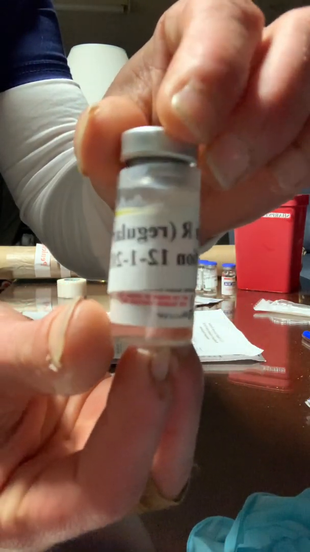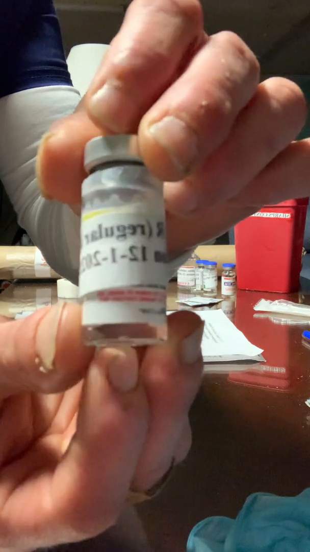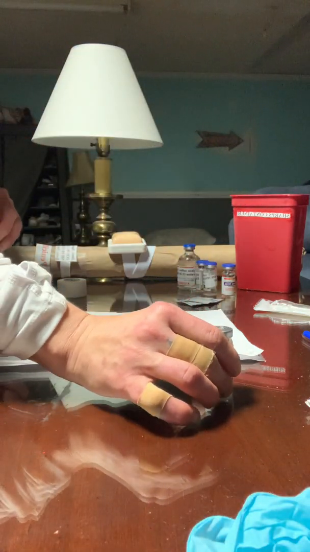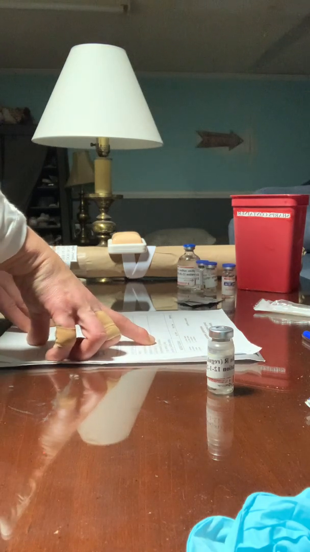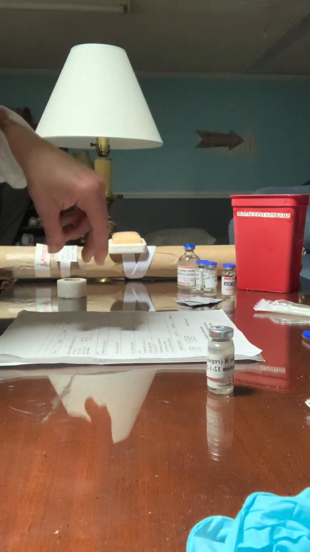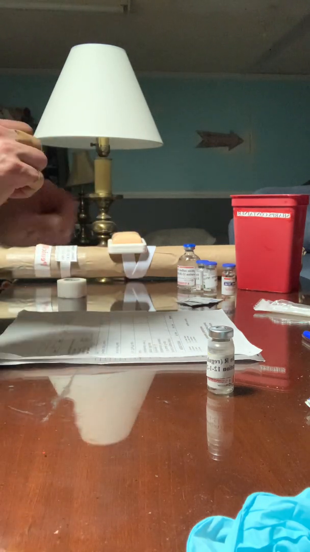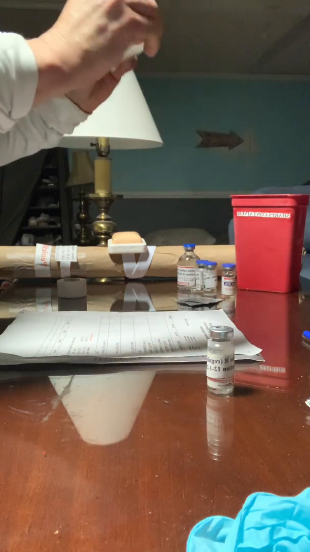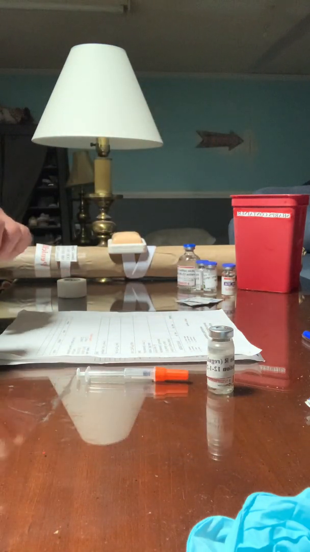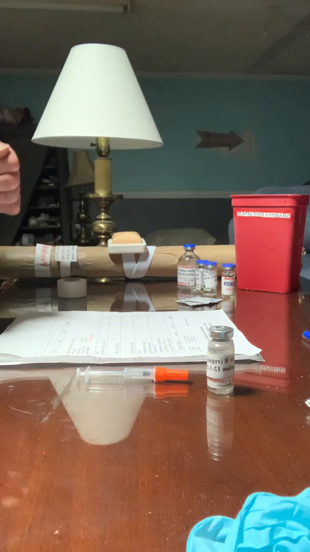Novolin R insulin, 12/25. And he is to receive this subcutaneously 30 minutes before meals, and it is 30 minutes before meals, and he has not had this medication within the last several hours, so it is safe for me to prepare. He is getting this subcutaneously, so I have chosen a good subcutaneous needle. So we have Novolin R, 10 units, 30 minutes before meals.